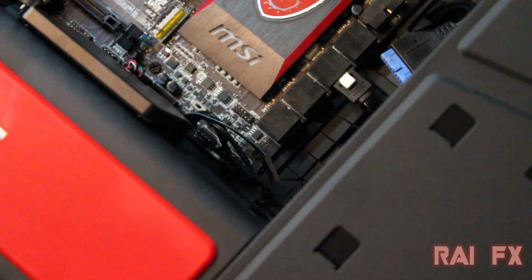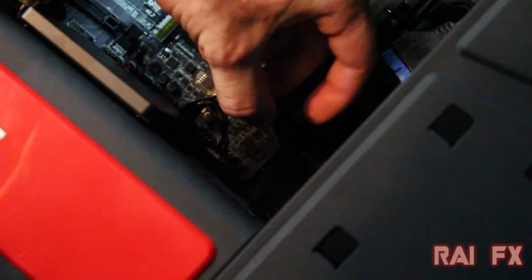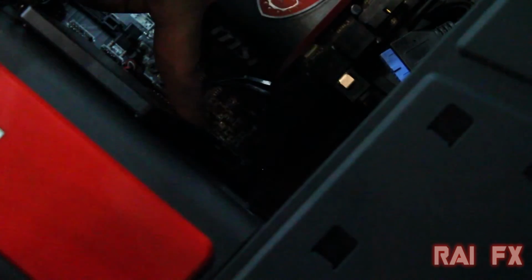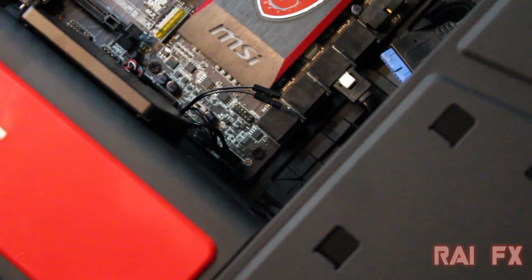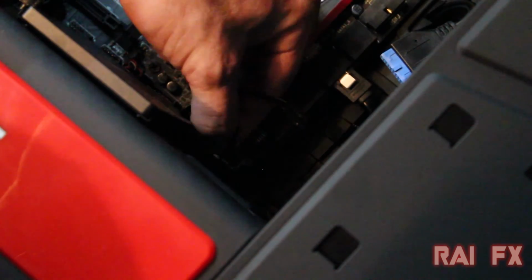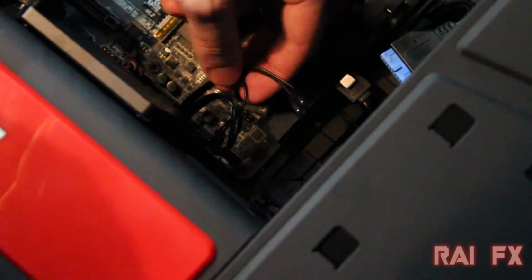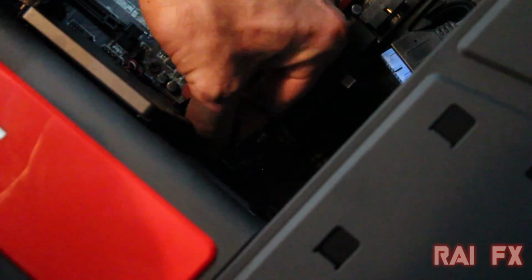So this is what this is going to do, as well as provide activity lights, just to say when something's working or maybe it's not working. It's also going to tell the computer to power off if you press the power button, or even the reset button, whatever your case has. This is essentially what these little cables are going to do.